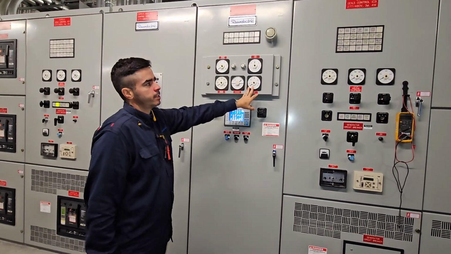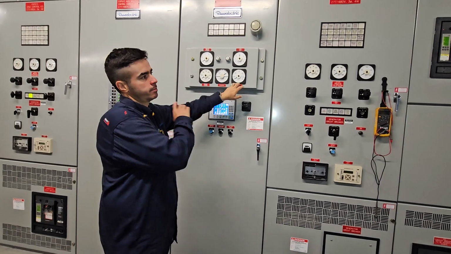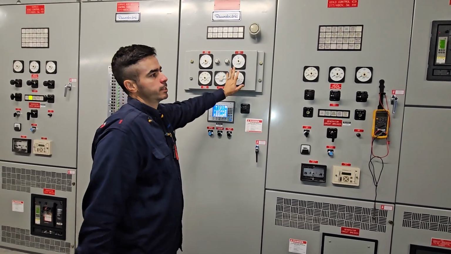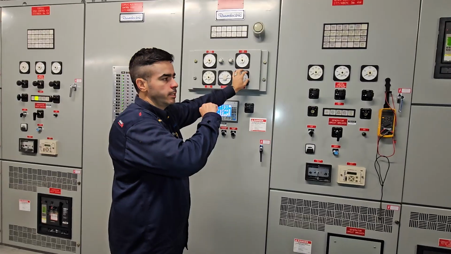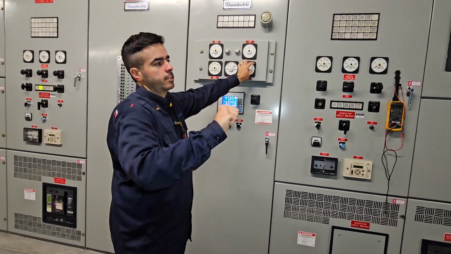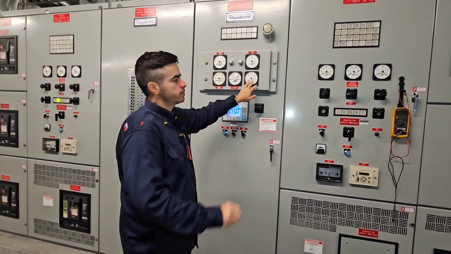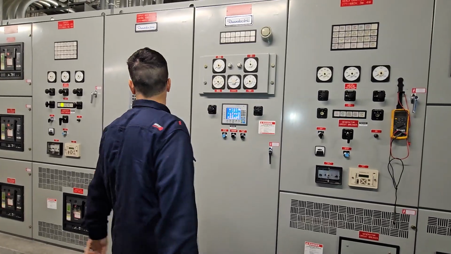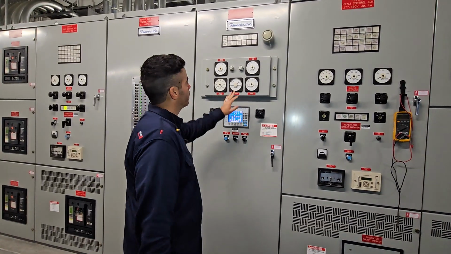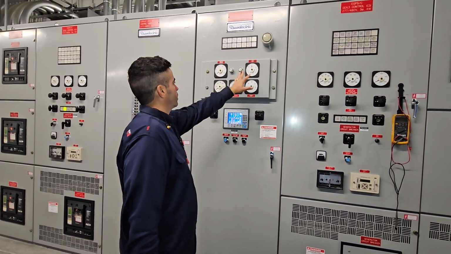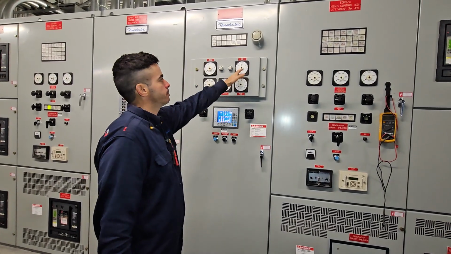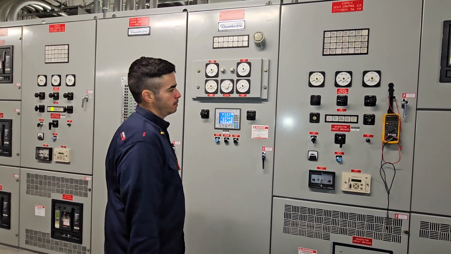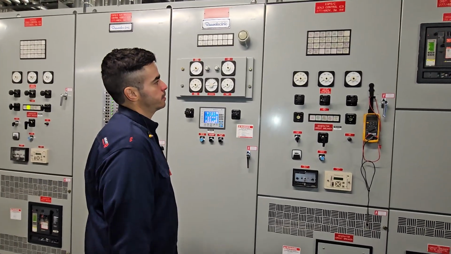Then we have a frequency meter. Again, we only have one frequency meter in the whole system, because we always want to look at this one that is going to show us the frequency on the bus or the frequency on the incoming generator. So we can switch around that, and I'll go over that in a second. Then another couple of meters, just for megawatts or power factor, basic information that you guys might need.